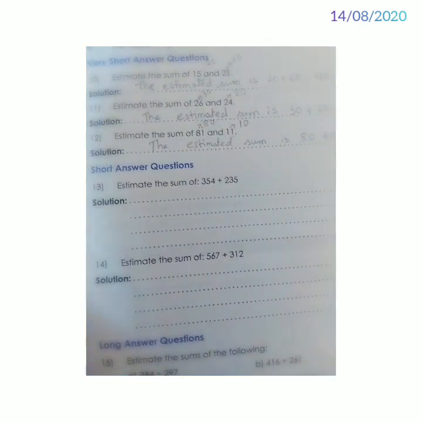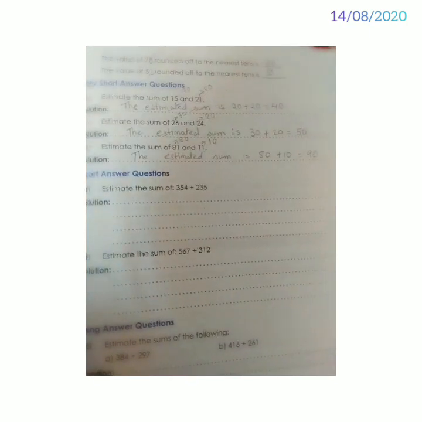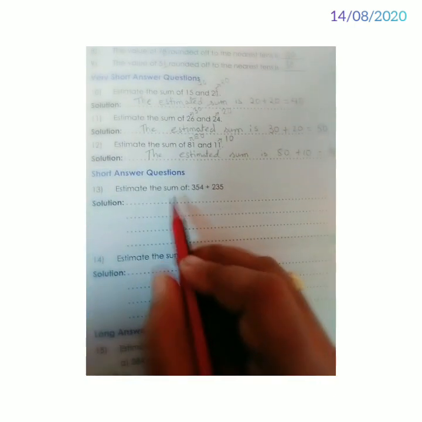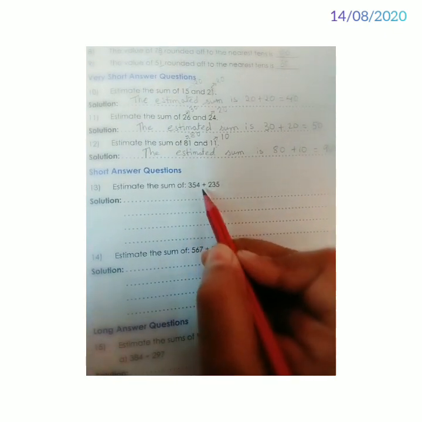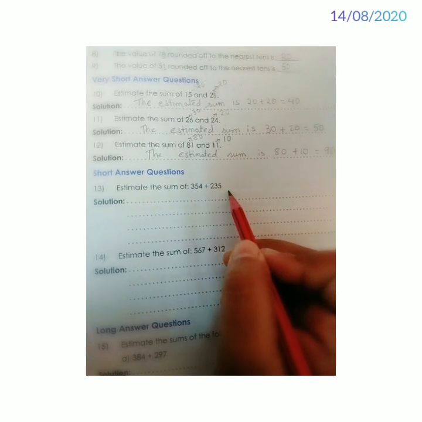So you have to write down the estimated sum is 80 plus 10 is equal to 90. Alright, 80 plus 10 is equal to 90. So the correct answer is 90. Okay, I hope all of you are clear. Now next, let us solve the next question. Okay, question number 13. Estimate the sum of 354 plus 235.